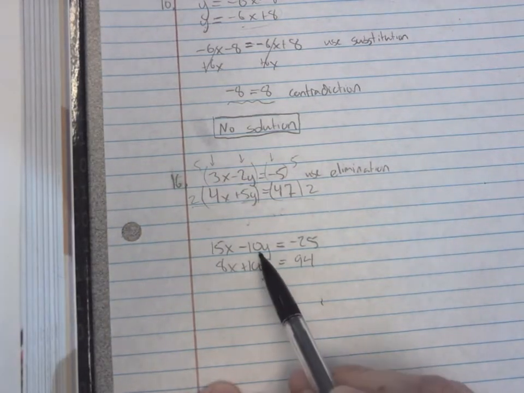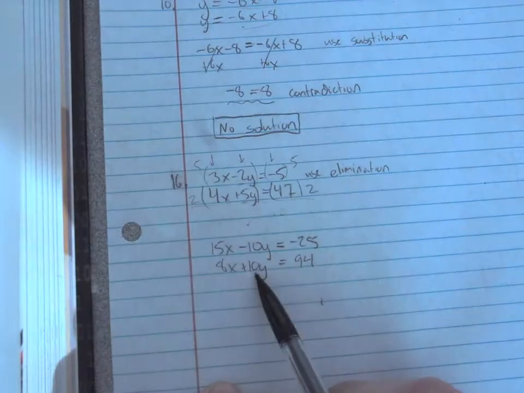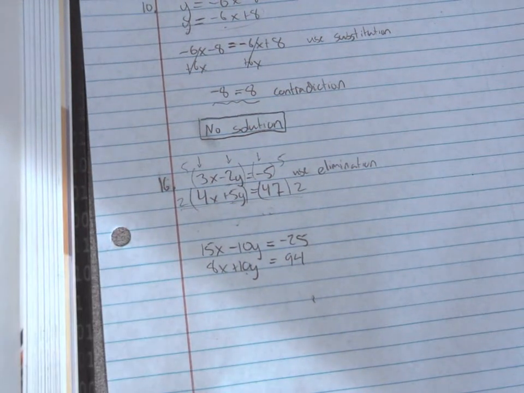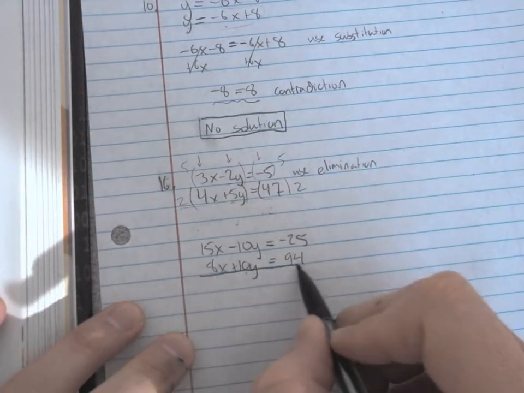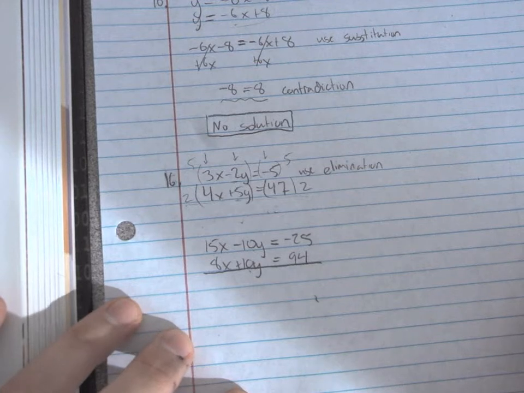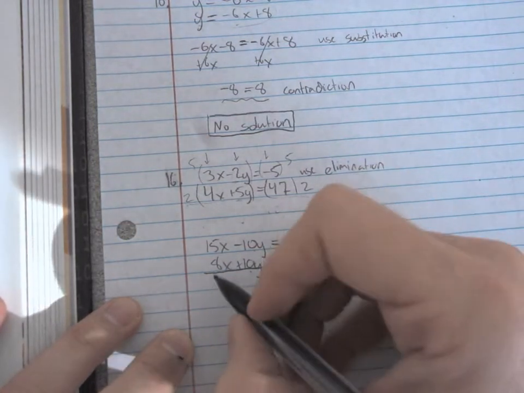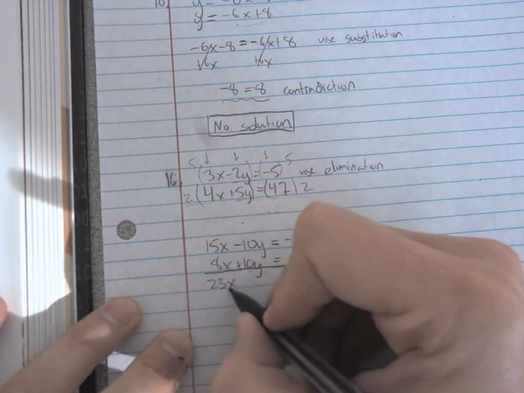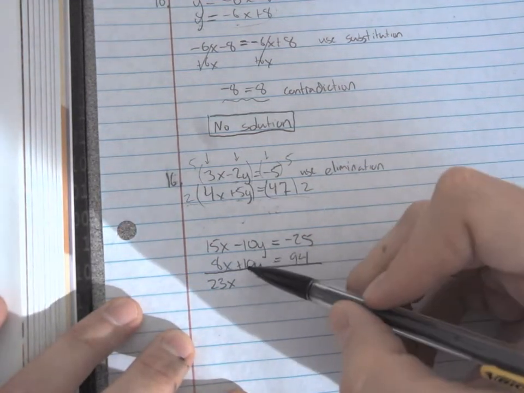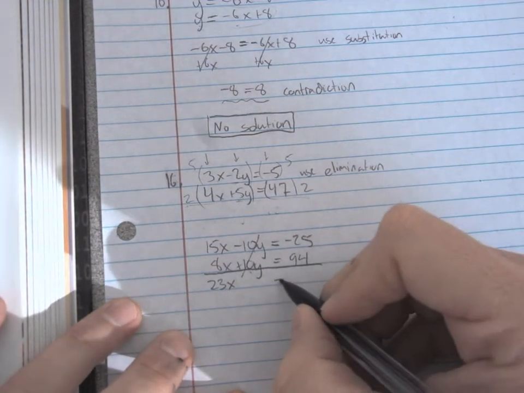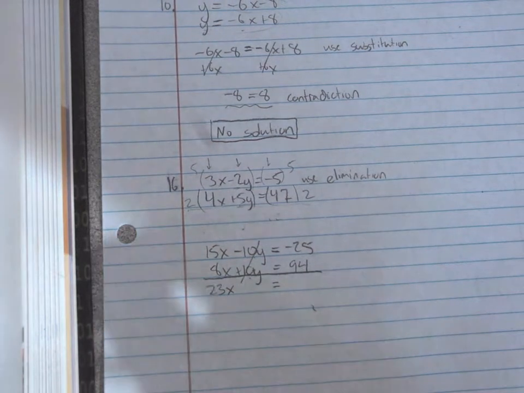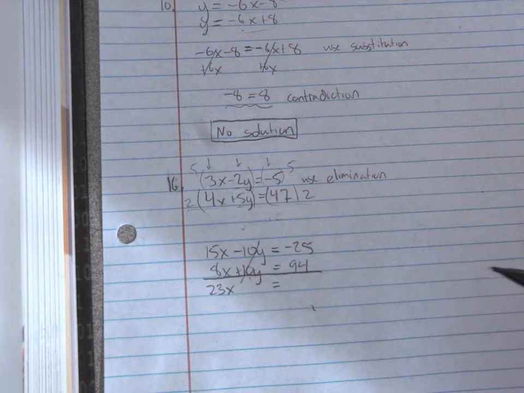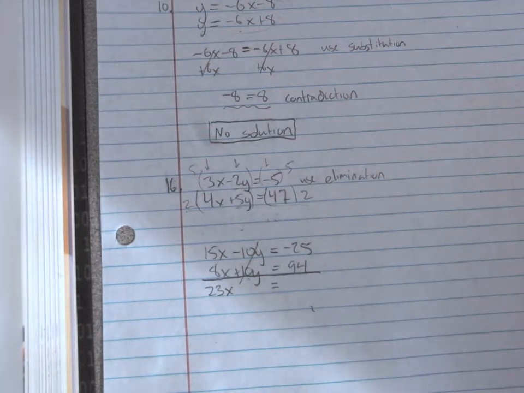Okay, now why did I do that? Let's check it out. Now I have negative 10y and positive 10y. So I forced this to actually eliminate the way I wanted it to. Now I can add them together and something's actually going to happen. So 15x plus 8x gives me 23x. The y's cancel, which is great. That's exactly what I wanted to have happen. And then over here, we've got negative 25 and 94. So when we put that together, that's going to be, let's see, I don't know if I can do that in my head.